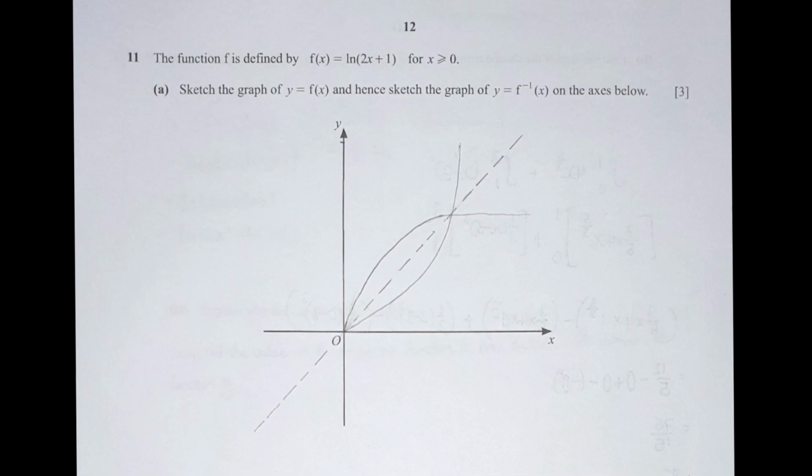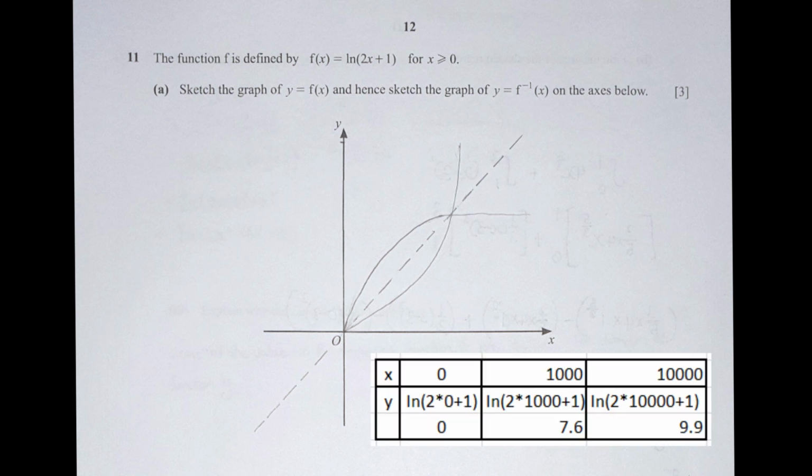As for question 11, f(x) equals ln(2x plus 1), where x is more than 0. This part here, I actually draw it out through having this table over here, when x equals 0 and when y equals 0. And I put some extreme values to verify the calculation. And this is how the function graph should be looking like.